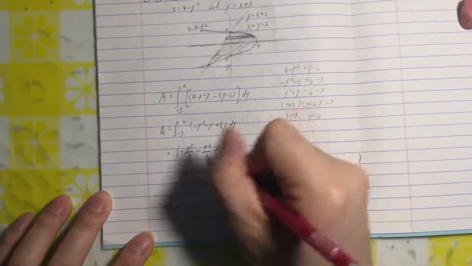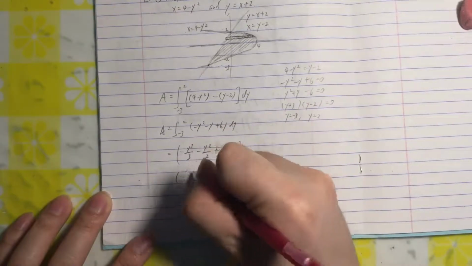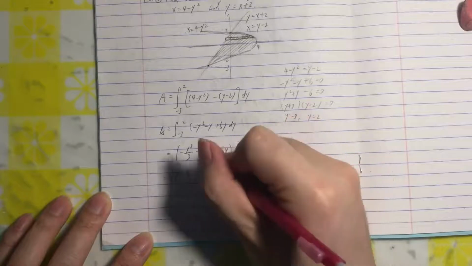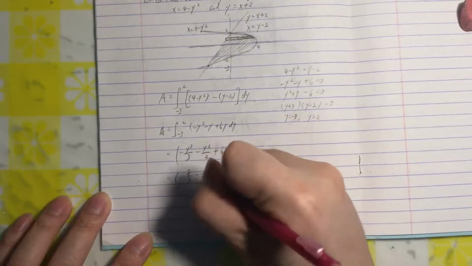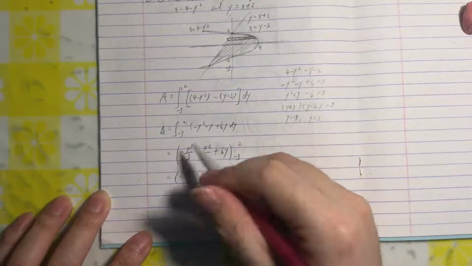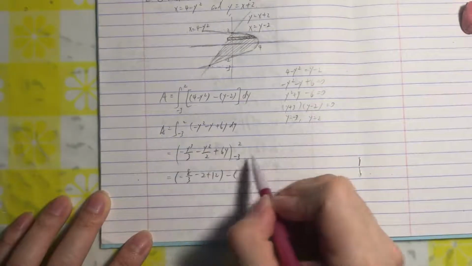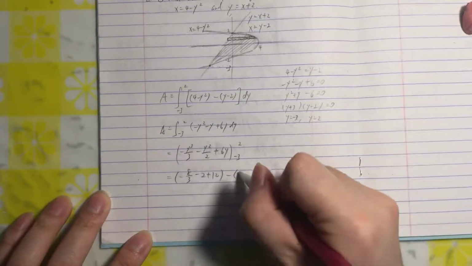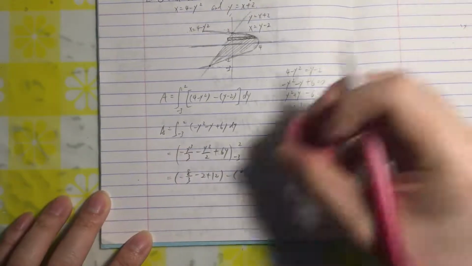If I plug in 2, I get negative 8 over 3 minus 2 squared is 4, 4 over 2 is 2, plus 12. If I plug in negative 3, negative 3 cubed is negative 27. Negative is positive. I get 27 over 3, which is 9.